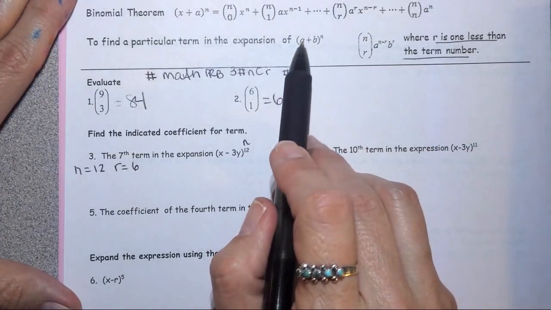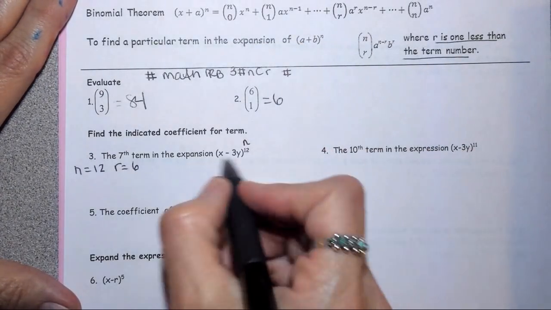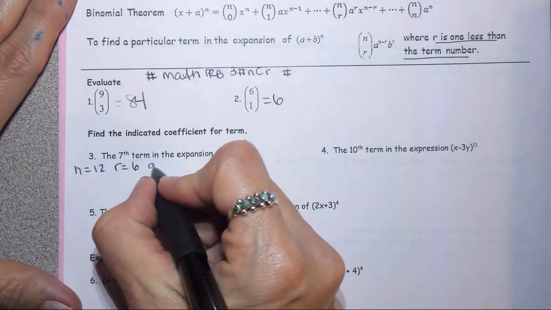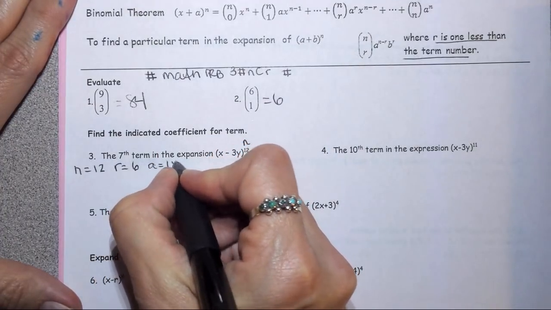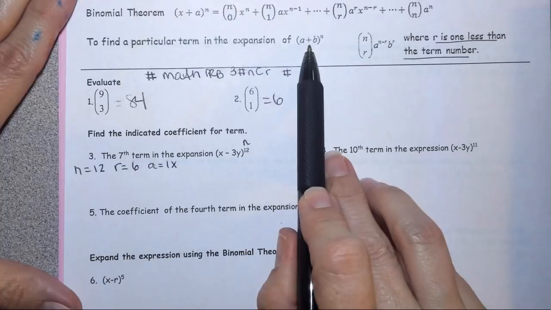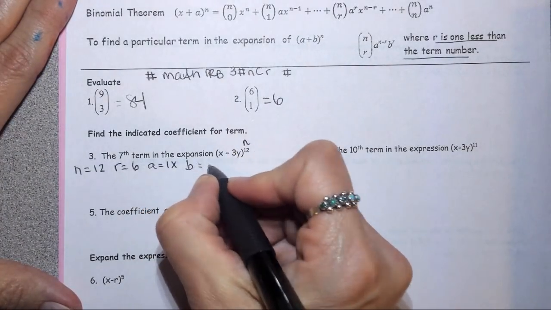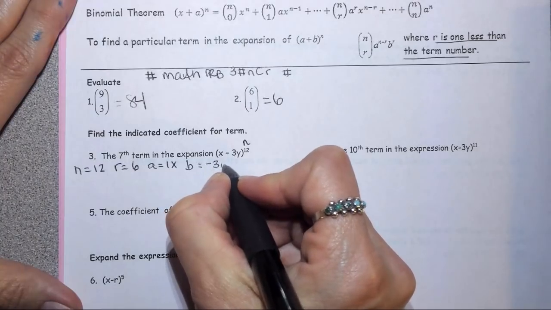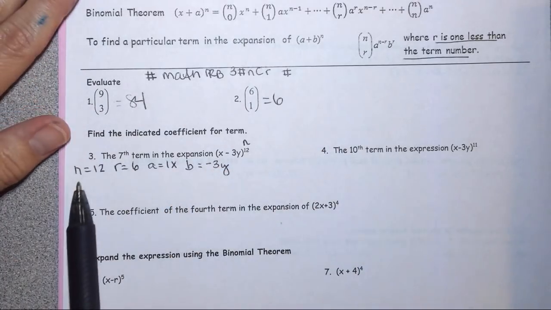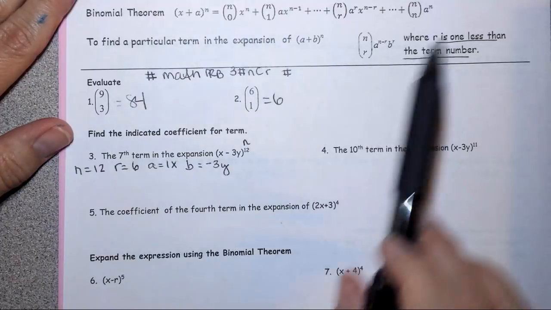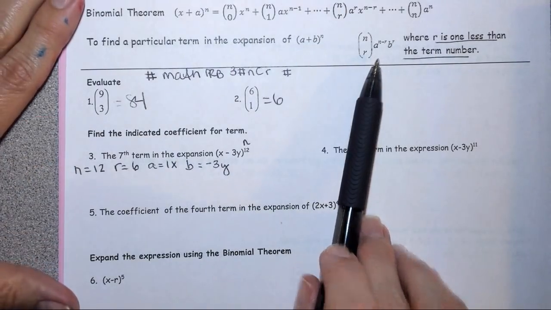A is going to be whatever the first number is in the parentheses. So my first number is 1x, so a is equal to 1x. And b is going to be whatever the second term is in the parentheses. So b is going to be equal to negative 3y. So now that I know n, r, a, and b, it's a matter of just plugging into this formula.